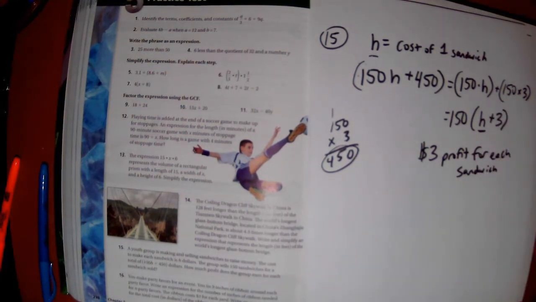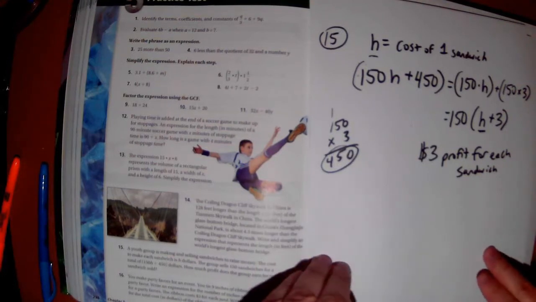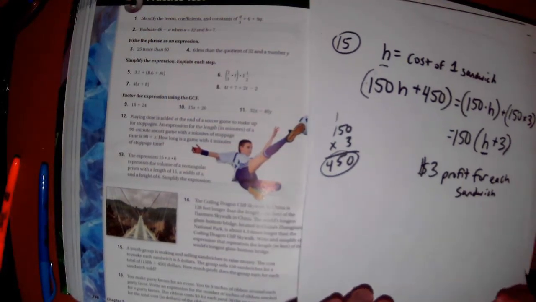That one almost got me there. $3 profit for each sandwich. Got to think about that greatest common factor. One more question left. It's number 16.